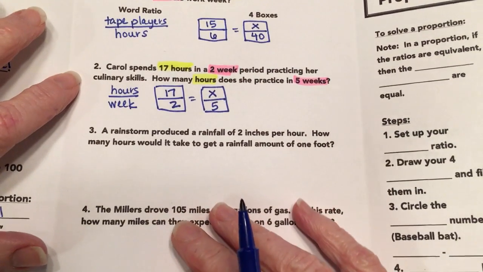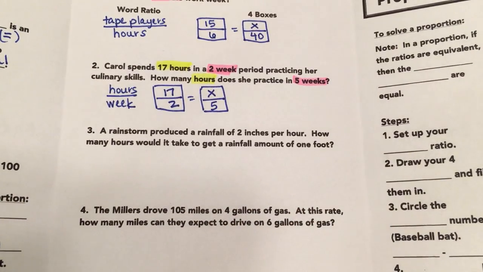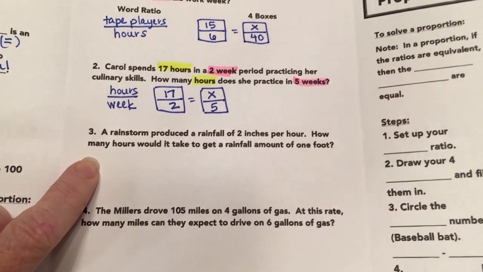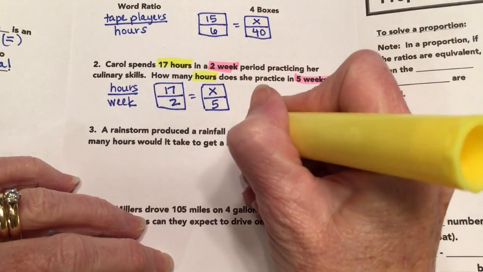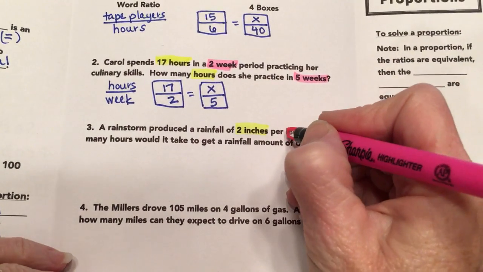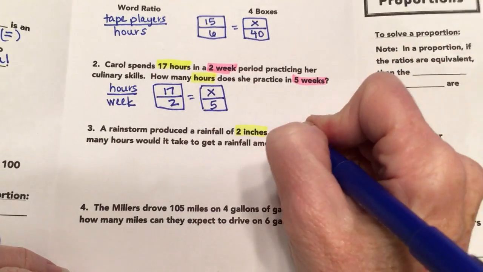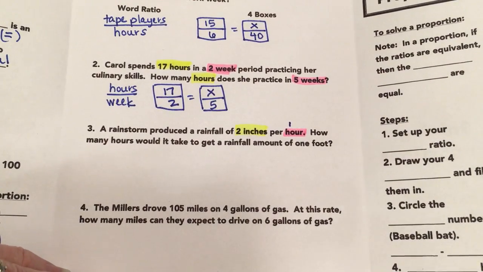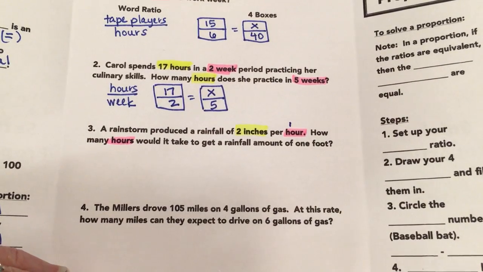All right, and number 3, a rainstorm produced a rainfall of 2 inches per hour. So how many hours would it take to get a rainfall amount of 1 foot? Right, so in this one, I've got 2 inches, and it's per hour. Remember, per hour means how many hours? 1 hour. So that number's there even though we don't see it. How many hours, so there's hours again, would it take to get a rainfall amount of 1 foot?